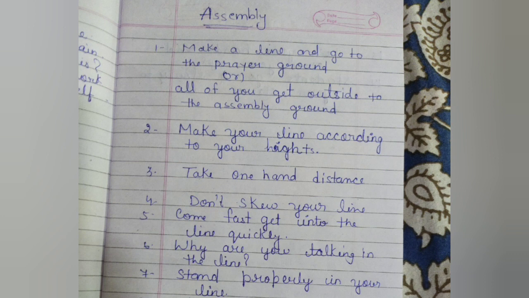First step, make a line and go to the prayer ground. If it is assembly time, you need to tell the children, so you can use this sentence: make a line and go to the prayer ground. And you can say it another way: all of you get outside to the assembly ground.